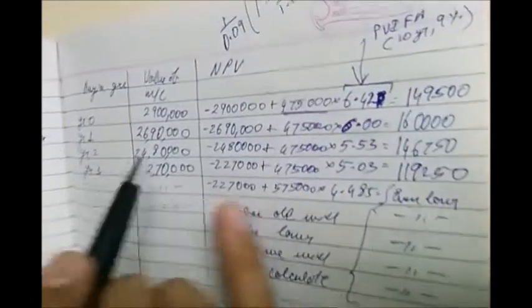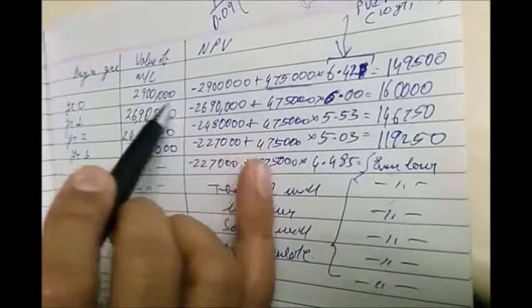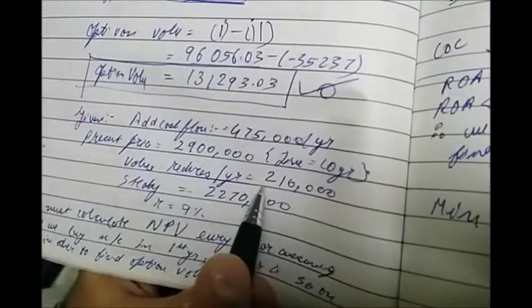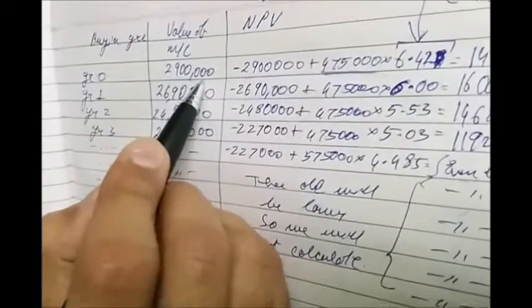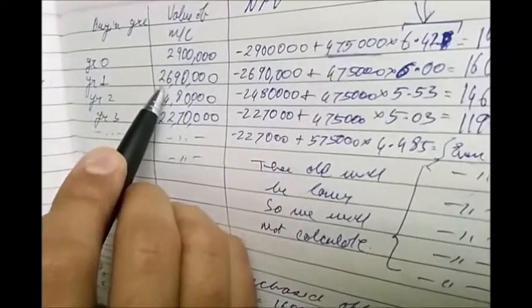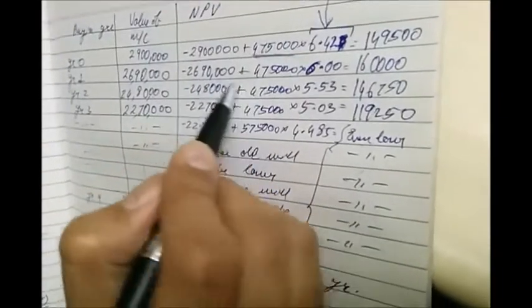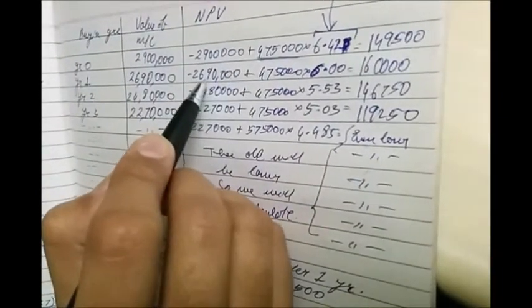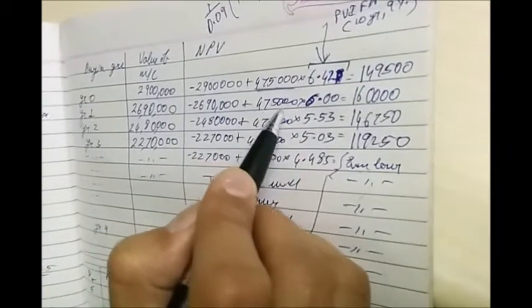Now I think, no, I should wait. So after 1 year, the price of this particular machine will be reduced by 2,10,000, as we have already seen in the question. So I'll reduce 2,10,000 from this amount and I'll get 2.69 million. Again I will calculate minus 269,000 plus 4,75,000.